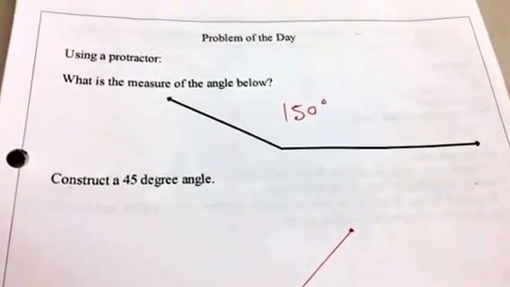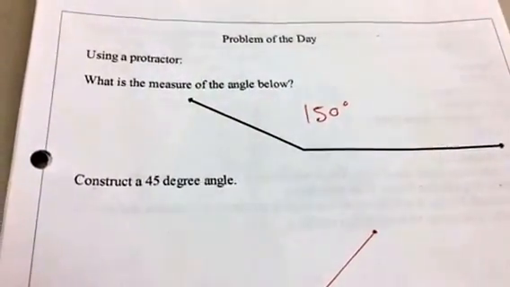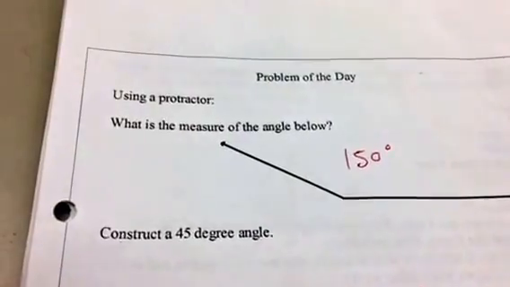Okay, so since today was a really important lesson, I'm gonna go ahead and video that for us. So the first thing we have is a review of protractor skills.